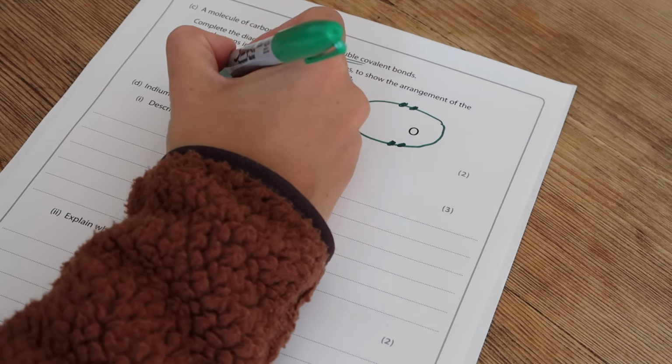I'm just going to say here that it's made up of a regular arrangement. And then for the 3rd mark, I'm going to identify its structure. It is a giant metallic lattice or structure, it doesn't matter what you say.